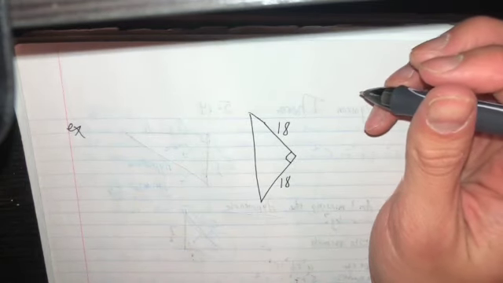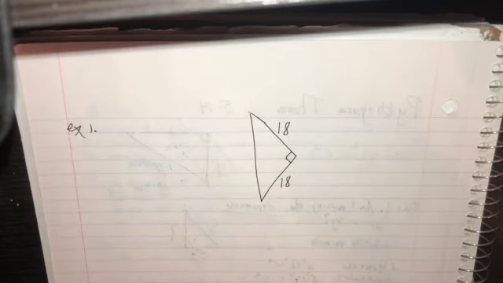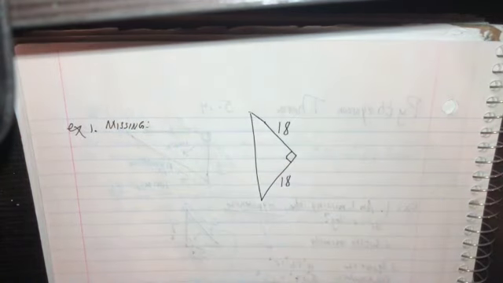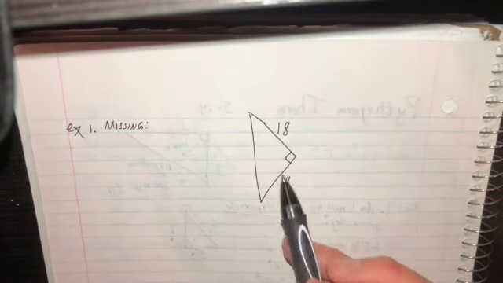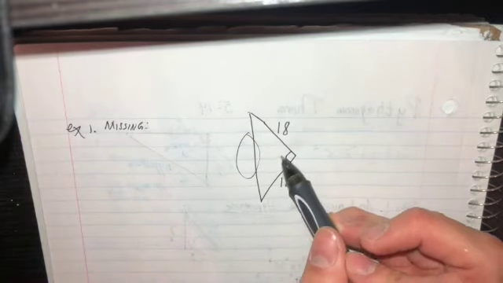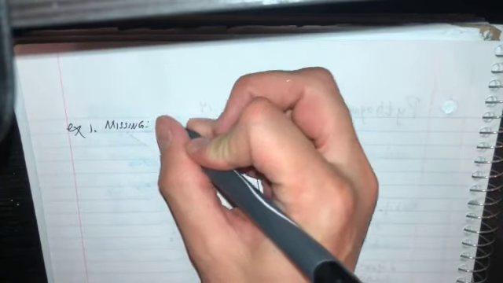So, let's see, what side length do I know? Or what side am I missing? Am I missing a leg or a hypotenuse? I'm missing this side here, which is opposite the right angle, missing hypotenuse.